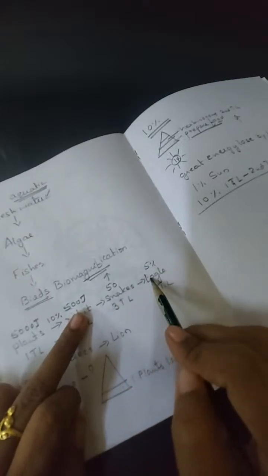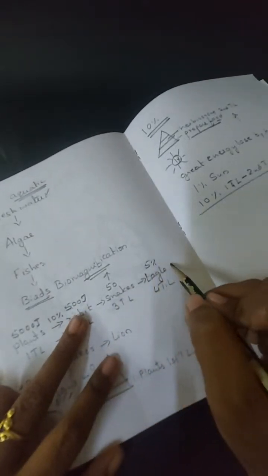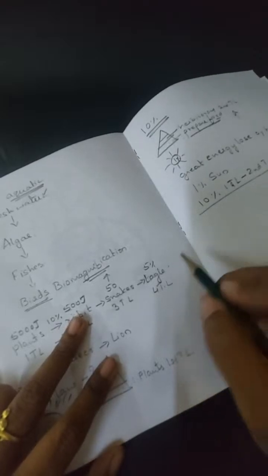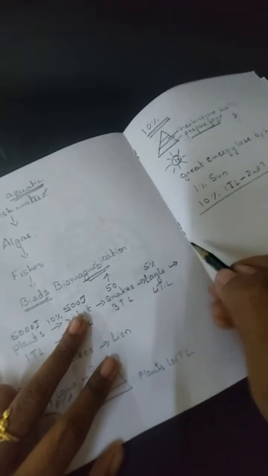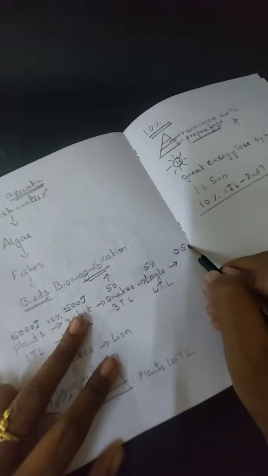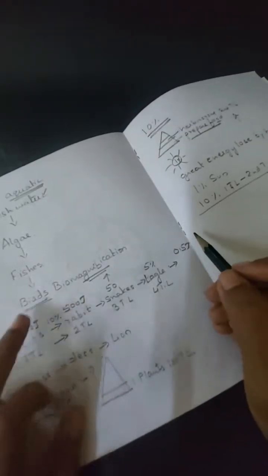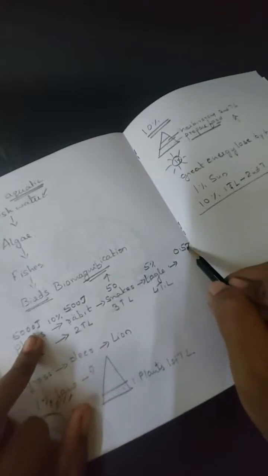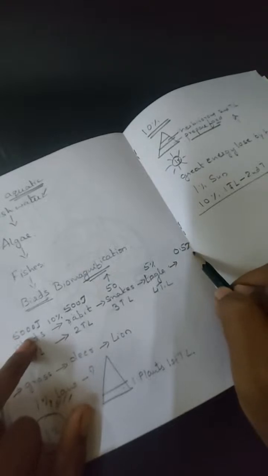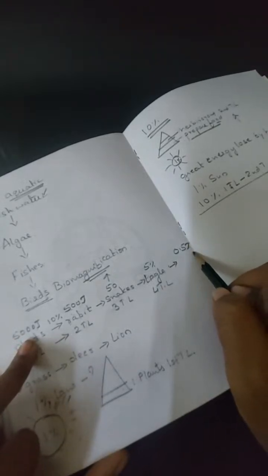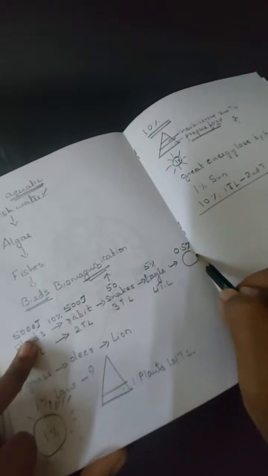here to here it is coming less. Means if one more animal was there here, assume, it will get only 0.5 energy. It means here it is 5000, here it is 0.5. That means from here to here, in the trophic levels, energy is decreasing. It is continuously decreasing. When it starts decreasing, the last animal which is present here will not get any energy.